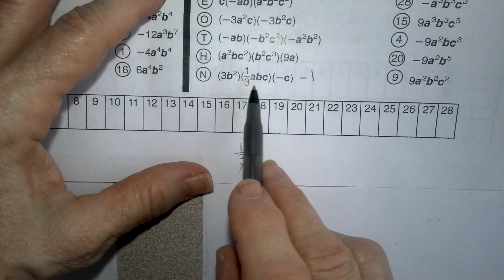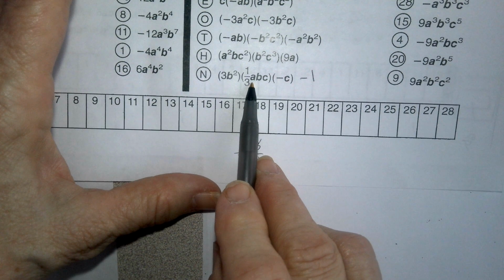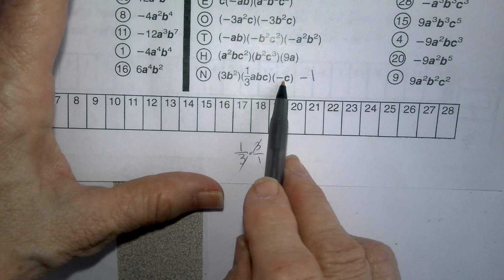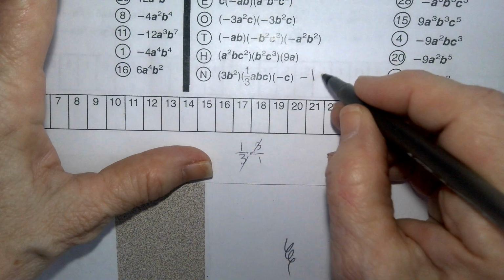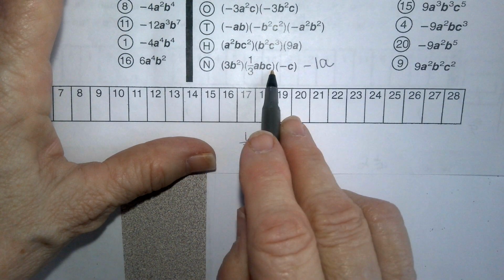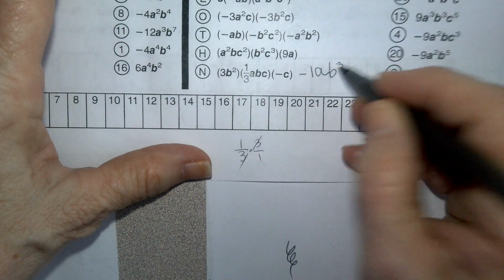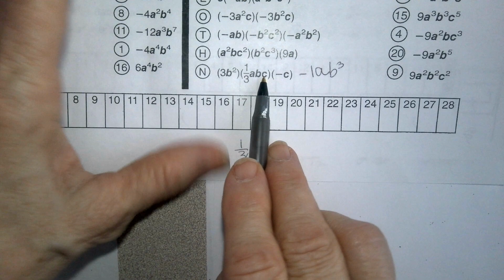Go alphabetically, to the A's. It's A to the what power? Are there any more A's? It's just A. And then B's, it's going to be B to the what? 3rd. B to the 3rd. And C to the what? 2. C to the 2nd.